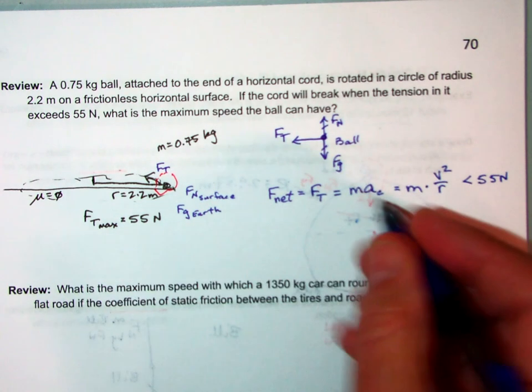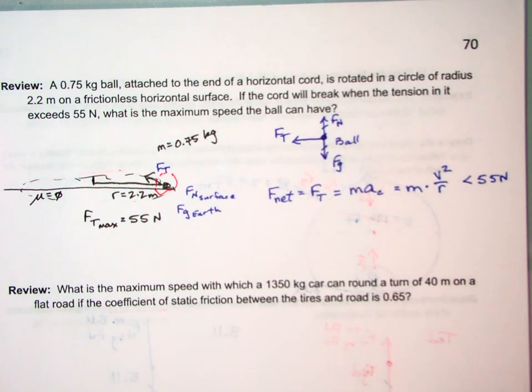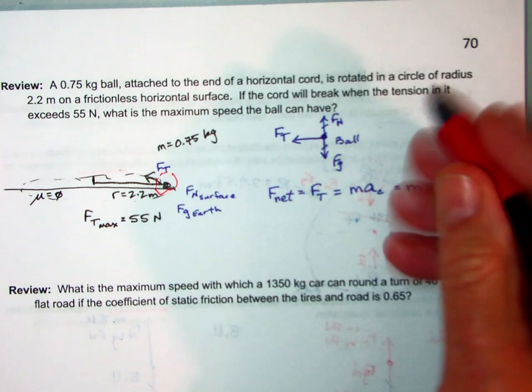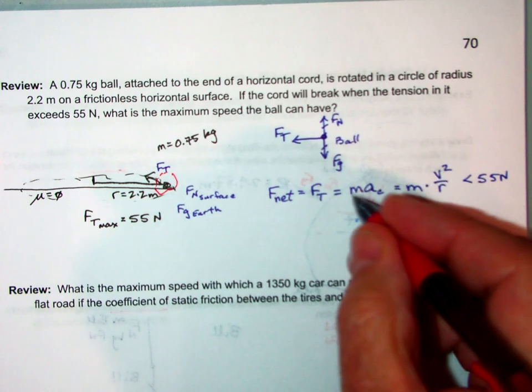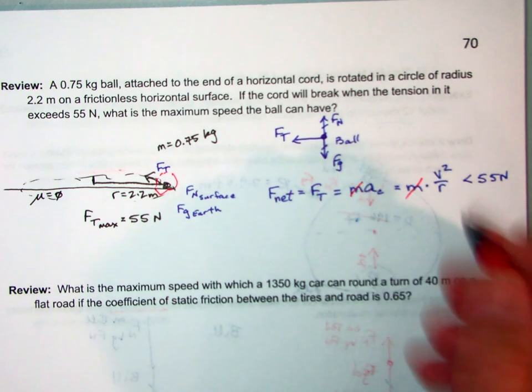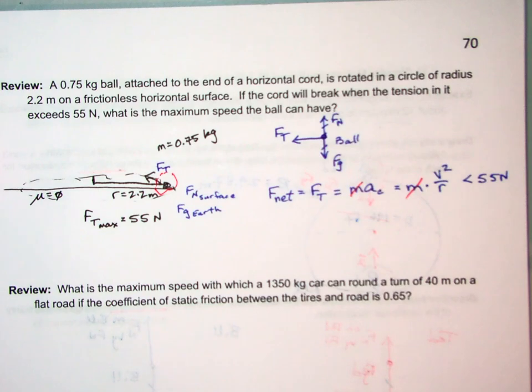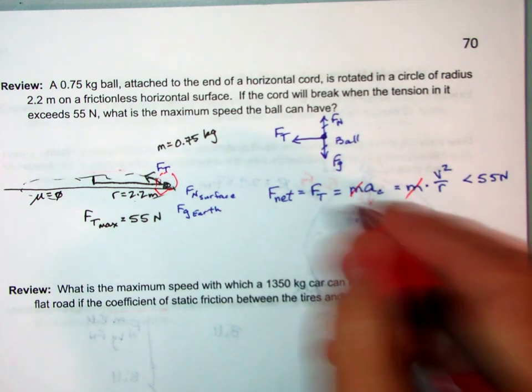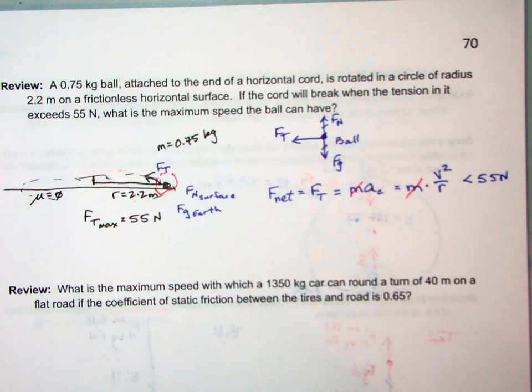So solving for this, again, what we see is that there is mass on either side of the equation. I'm sorry, we actually need the mass.